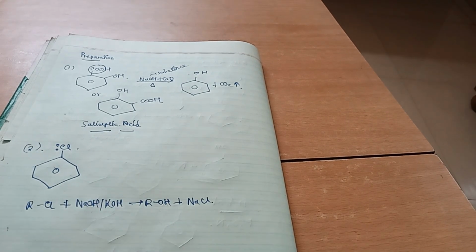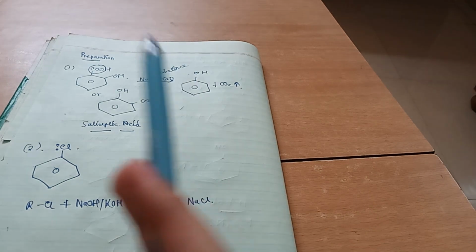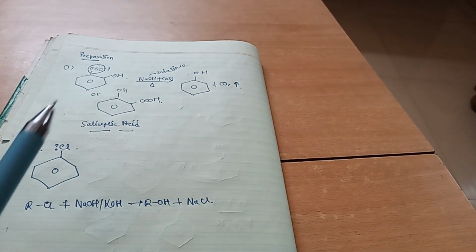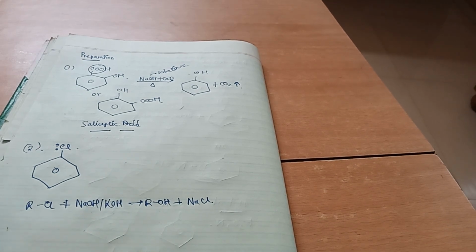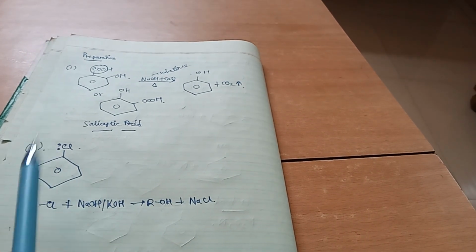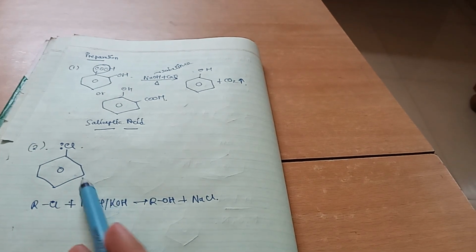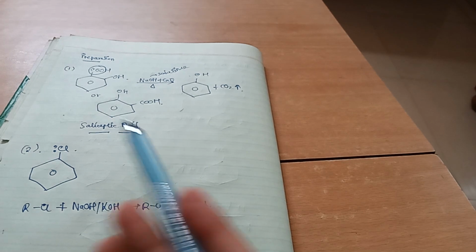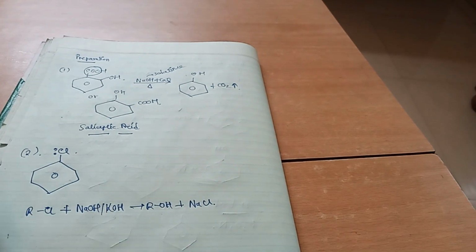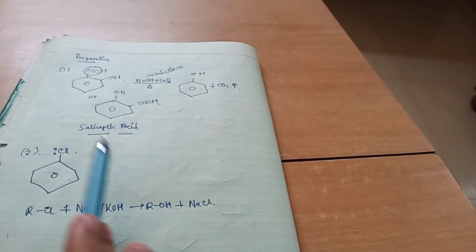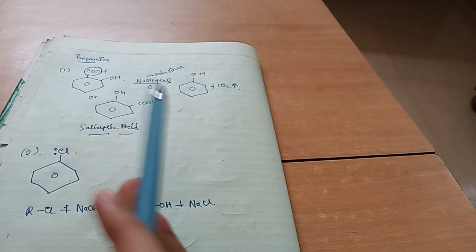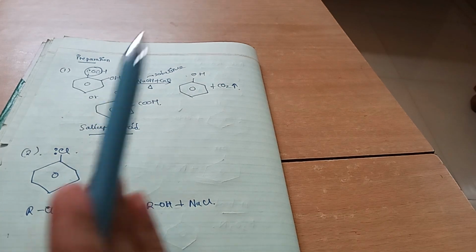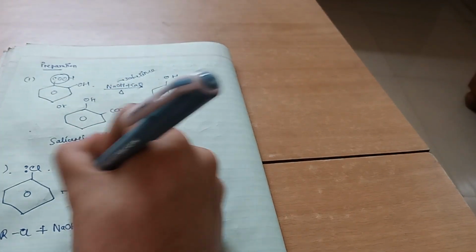And we all know that the more the stability, the less the reactivity. So the reactivity of haloarenes towards these reactions with alkalis is very low. As a result, we need to use drastic conditions, high temperature and high pressure. Only in these vigorous conditions will the cleavage of the C-Cl partial double bond take place, and we will get the corresponding phenoxide. Then we need to hydrolyze that phenoxide so that it is converted into phenol. So let's see how that happens.